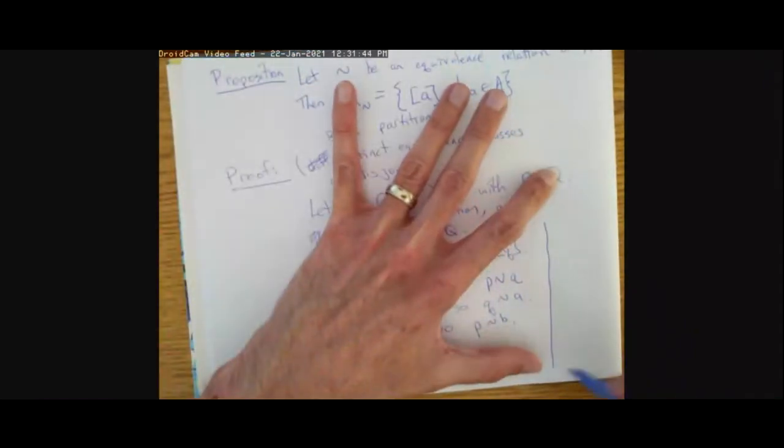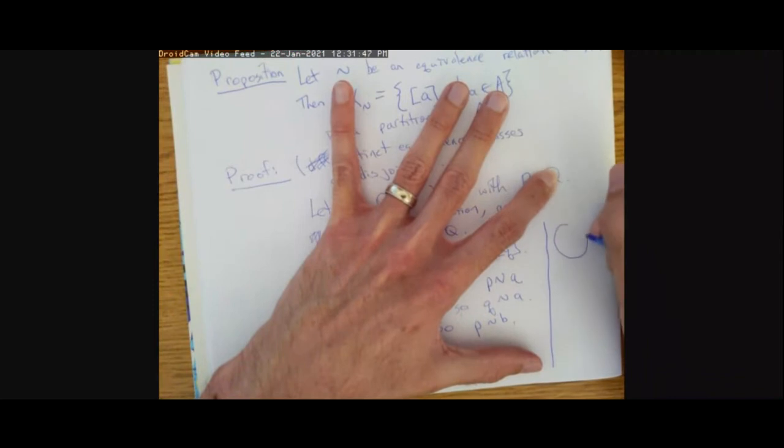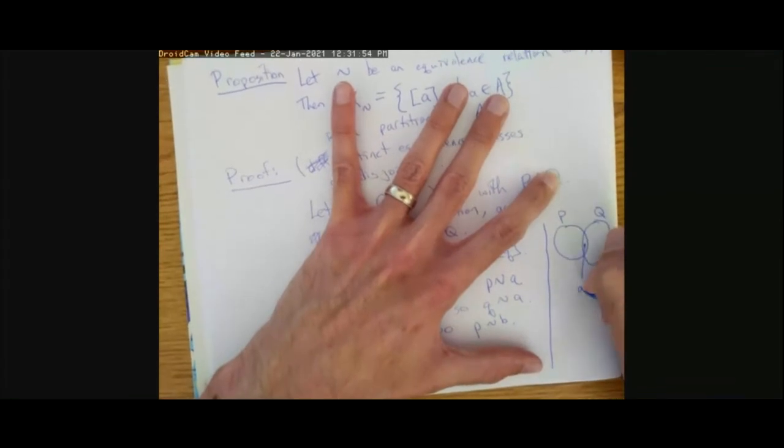Okay, and let me just try and draw a diagram of what's going on. Here's maybe our two different equivalence classes, P and Q. This is A, living in their intersection.